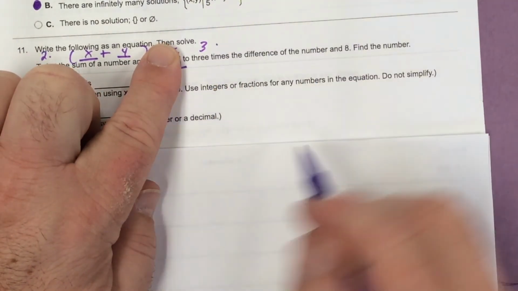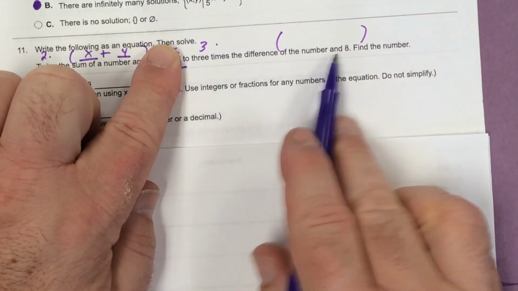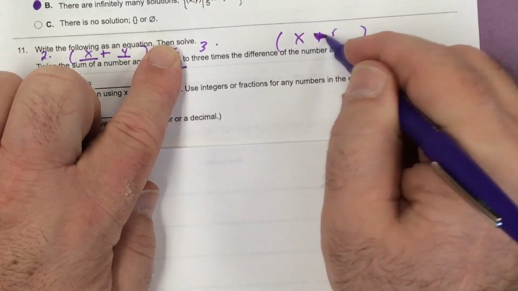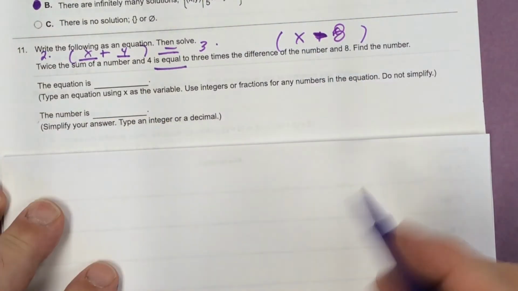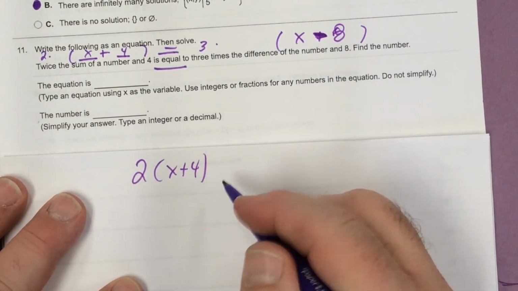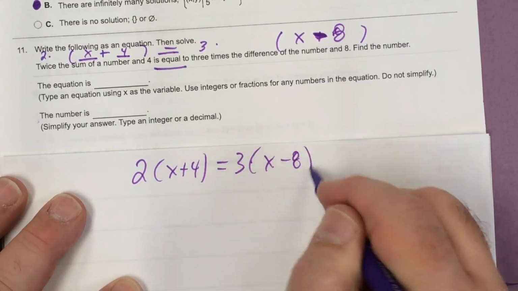So 3 times what? 3 times the difference. The difference of what? The number and 8. So it's going to be the difference of a number and 8. So that's going to give us 2 times (x plus 4) equals 3 times (x minus 8).